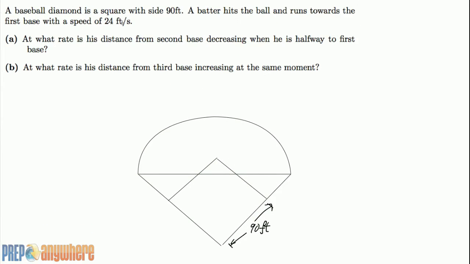Okay, a baseball diamond is a square with sides of 90 feet. A batter hits the ball and runs towards first base at a speed of 24 feet per second. At what rate is the distance from second base decreasing when he is halfway to first? So here's second base, and we're referring to this distance right there.